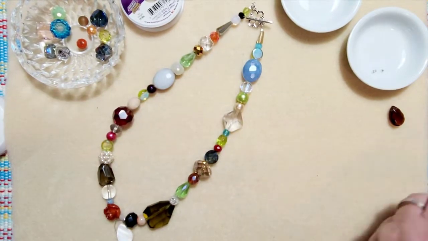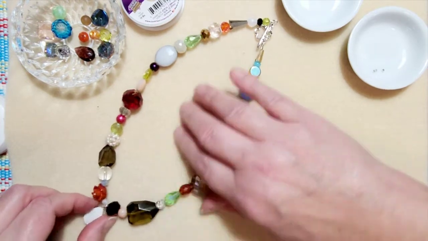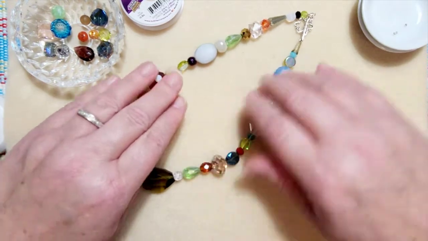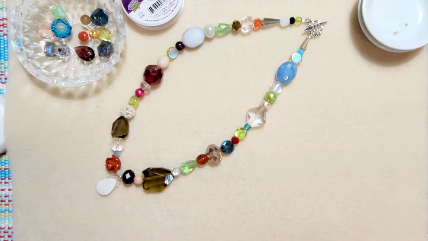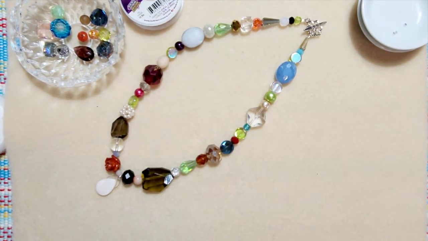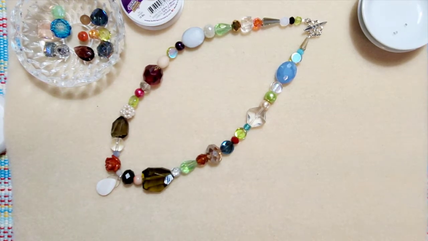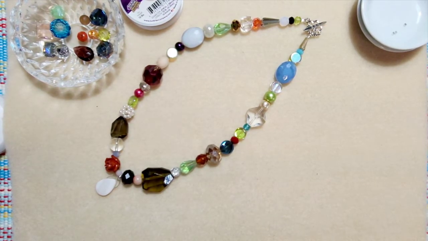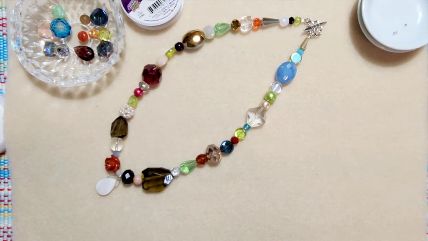Let's see here, get my tools out of the way. And then making sure you can see the design here. A simply strung asymmetrical design. I hope that you enjoyed this video today. We worked on balance, and this is an asymmetrical simply stringing technique that you can try using with any leftover beads you might have, or random strung crystal beads like this.